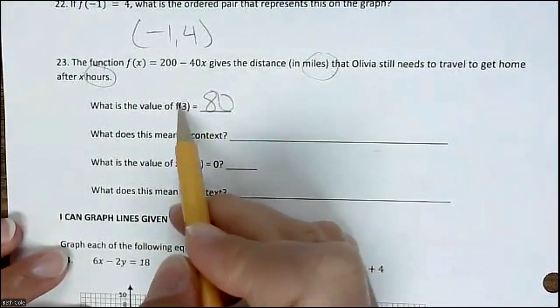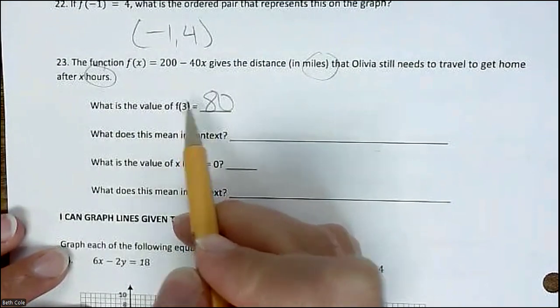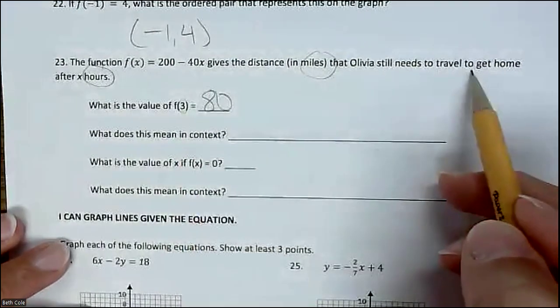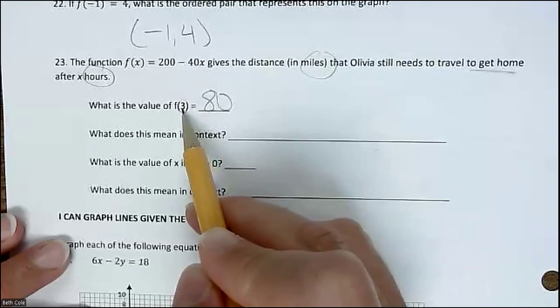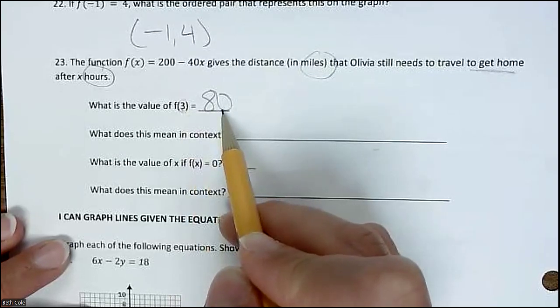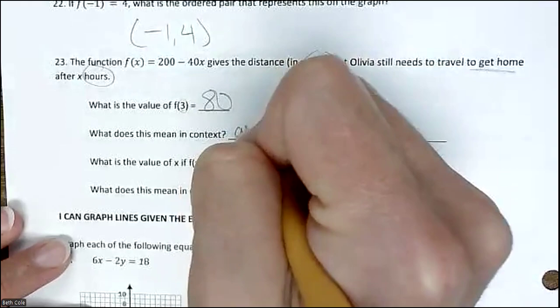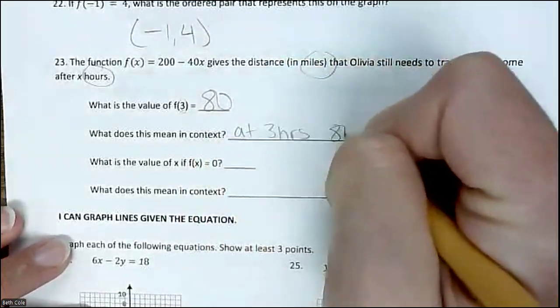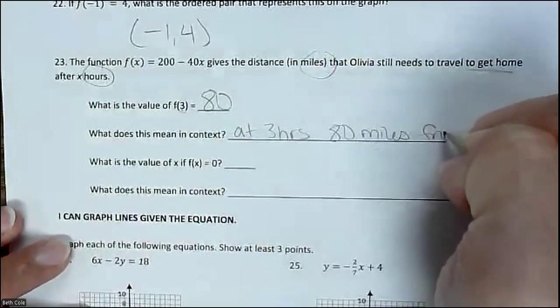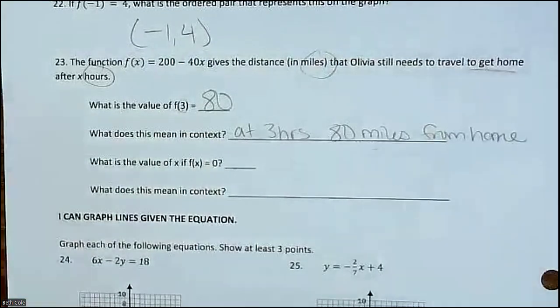If you travel for 3 hours, now it's how much further she needs to get home. So at 3 hours, she is 80 miles from home. She's trying to get home. She's driving home and it's how much further she has to go. At 3 hours, 80 miles away. However you put that in your own words, I don't care, as long as you use miles and hours, you're going to get it.